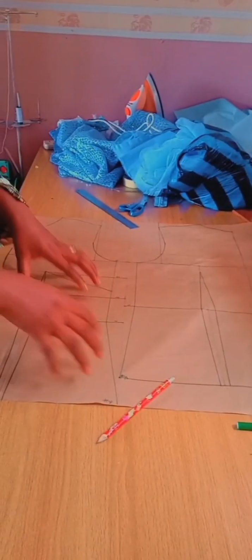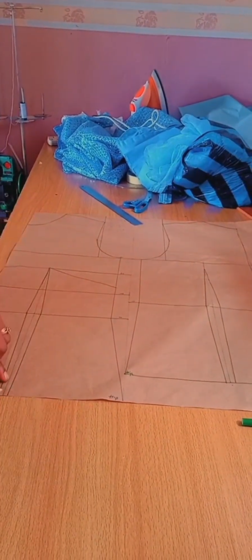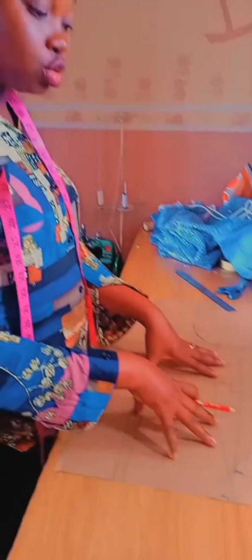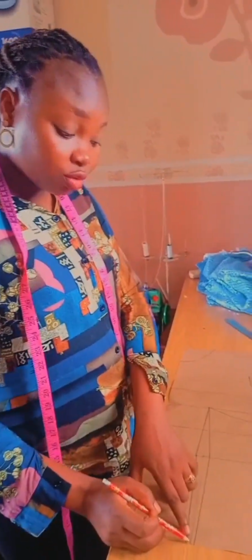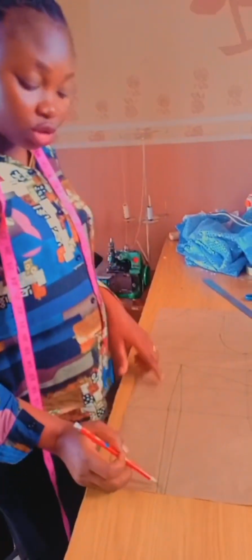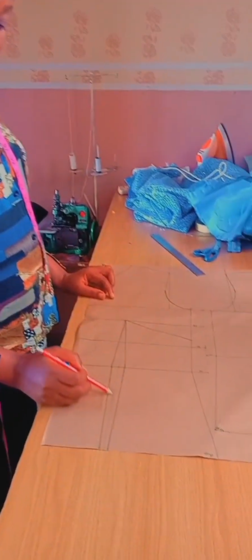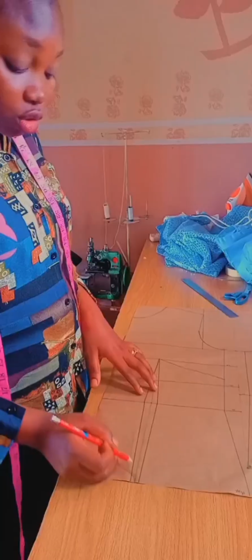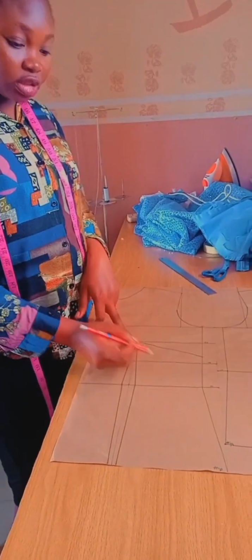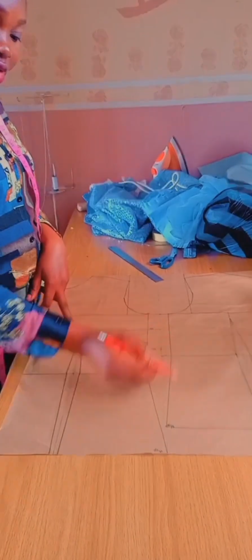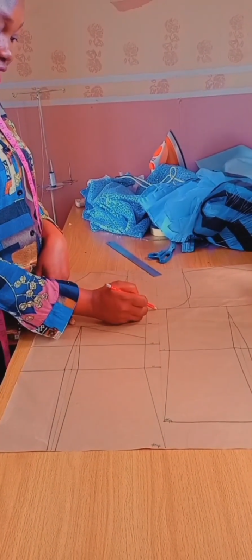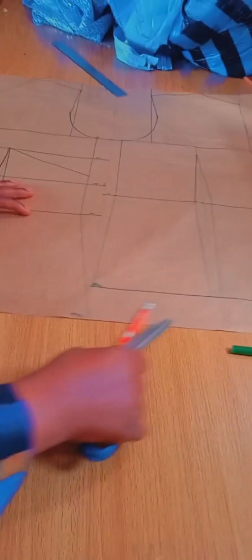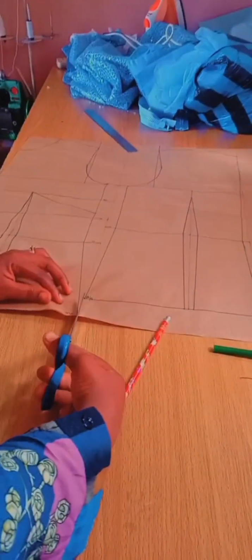To make it equal, what you just do is to cut open. I'm not going to cut because I still want to alter it into a bustier. So if you want to make this place equal, what you have to do is to cut this place. You slash the dart line to this point. Also slash this line here. Then okay, let me illustrate it for you. What you do is to cut it here.